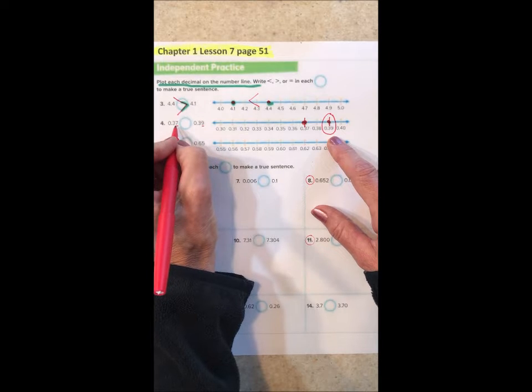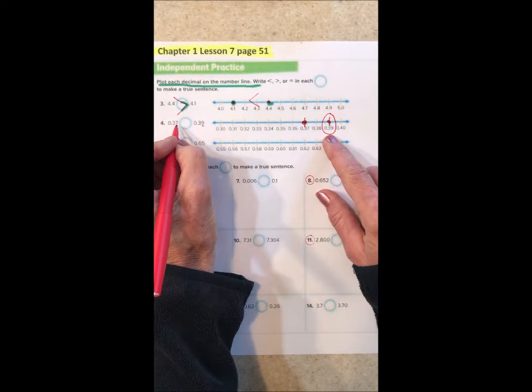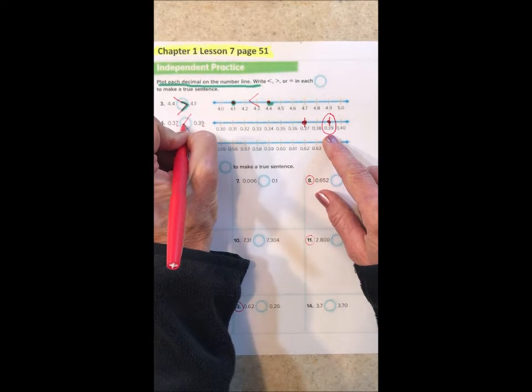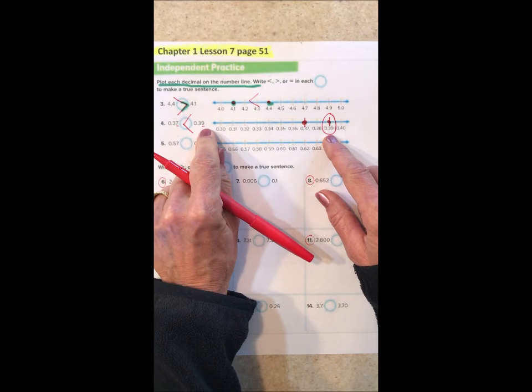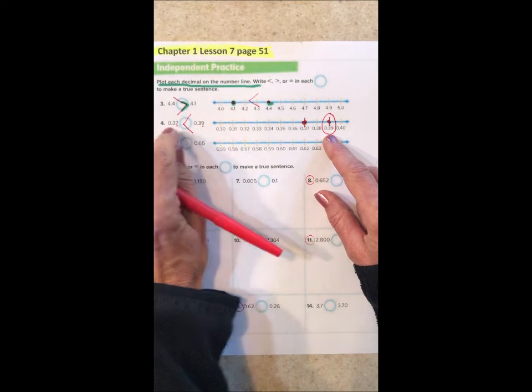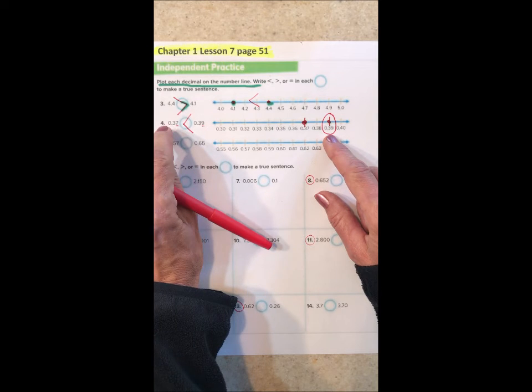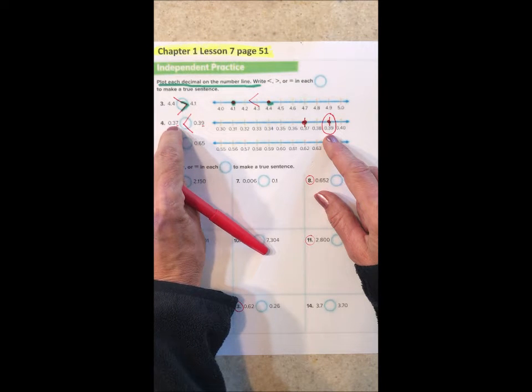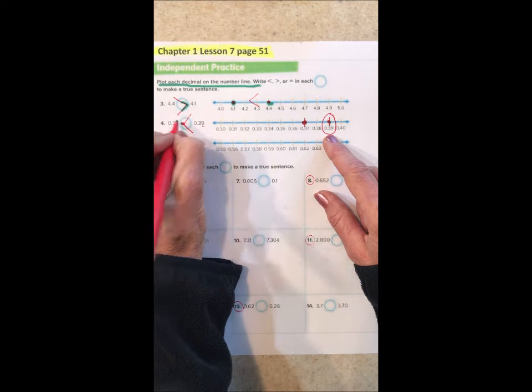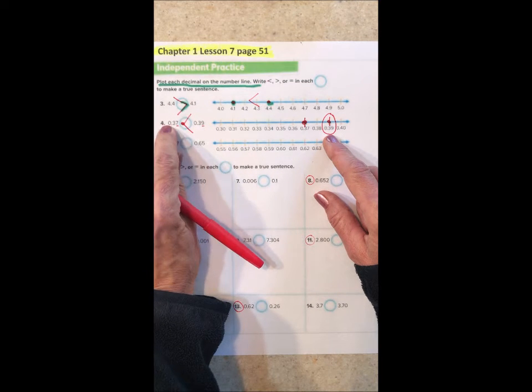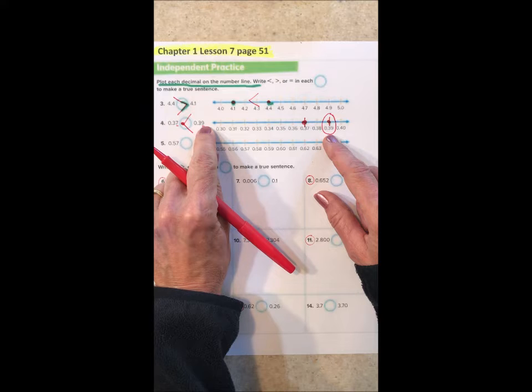So I look over at my answer. This one is the larger number. I'm going to have the big mouth open to the larger number, 39 hundredths. And this one is smaller. When you read it out loud, you'd say 37 hundredths is less than, because the small side came first, it is less than 39 hundredths.